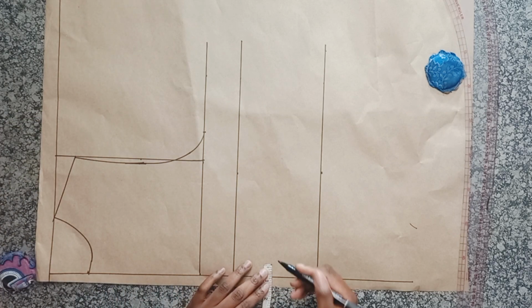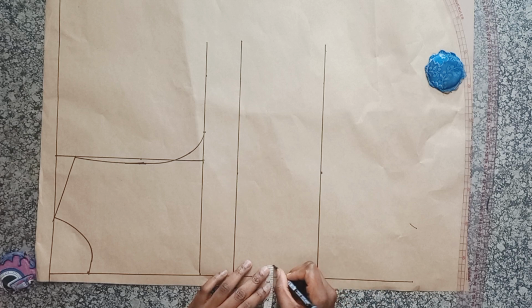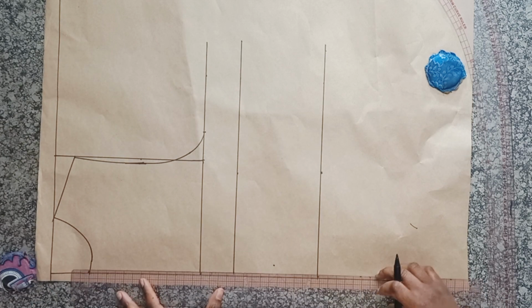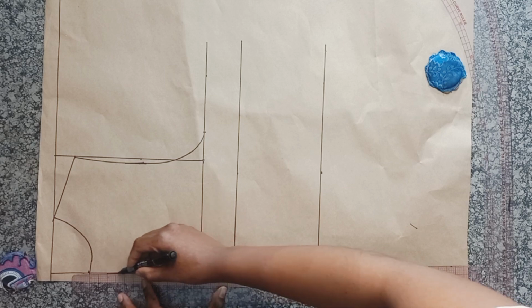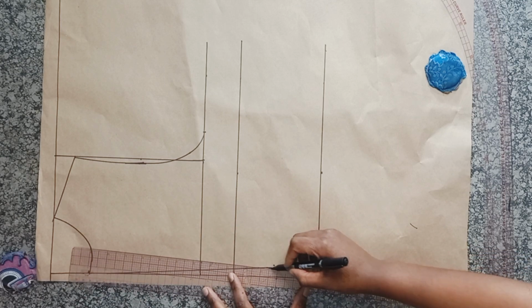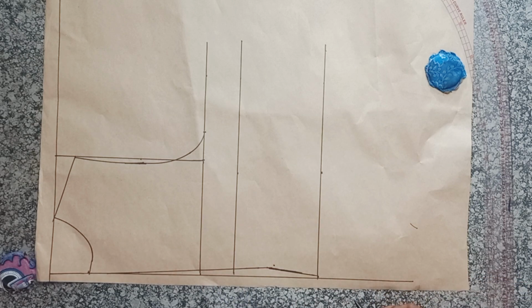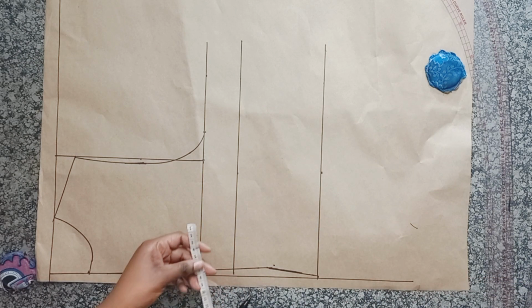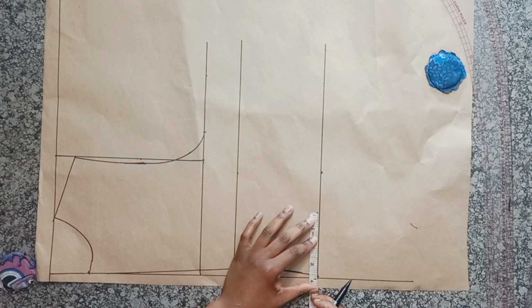So right here, I would be removing the zip bulge at the center back of my pattern. I'll be removing 0.5 inches and I'll connect that to the neckline down to the waistline. When you use this method, you would not have that excess fabric that doesn't look nice at the back of your pattern.